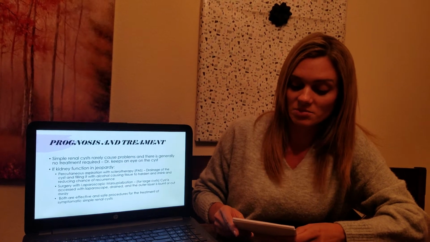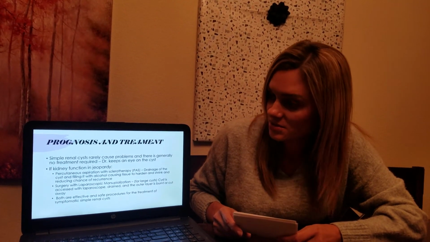Renal cysts typically do not require treatment, and this was true in Bob's case, as the cysts were not causing harm to his kidney function. However, the doctor will keep an eye on the cyst.